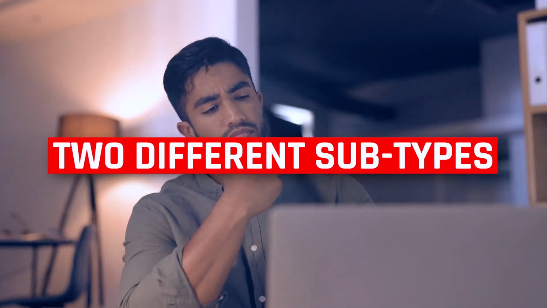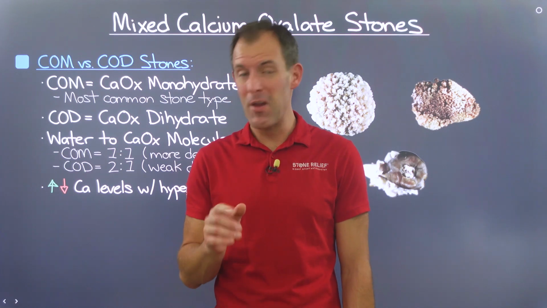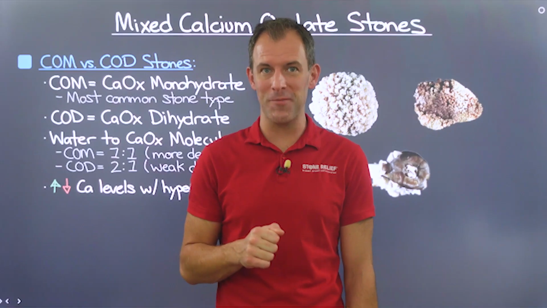Did you know that the two different subtypes of calcium oxalate stones can get together and make mixed monstrosities? Well, if you're forming calcium oxalate kidney stones, you're going to want to familiarize yourself with this information.